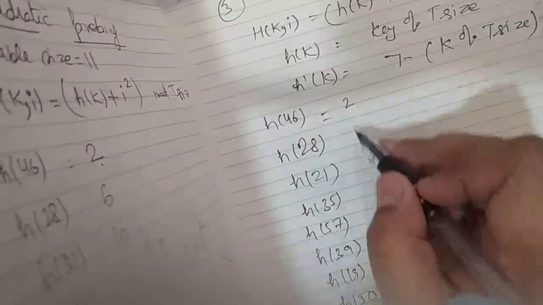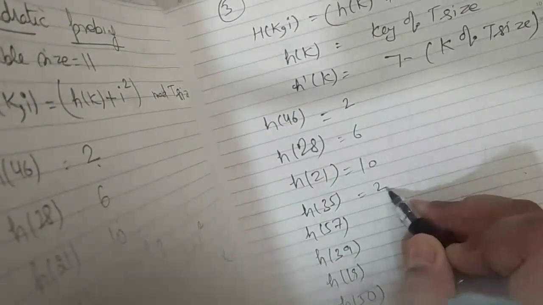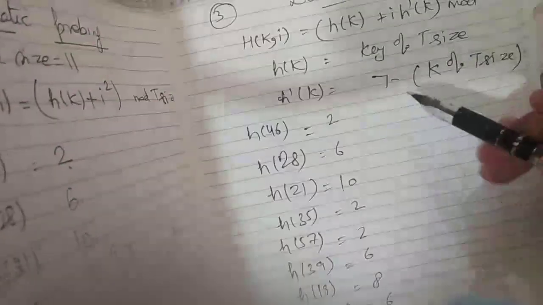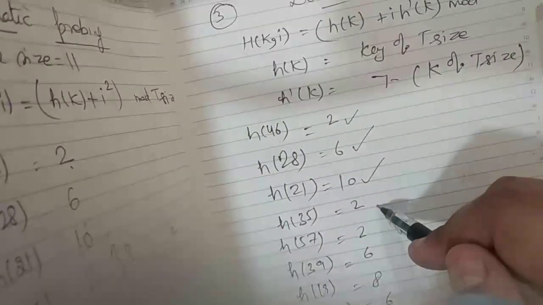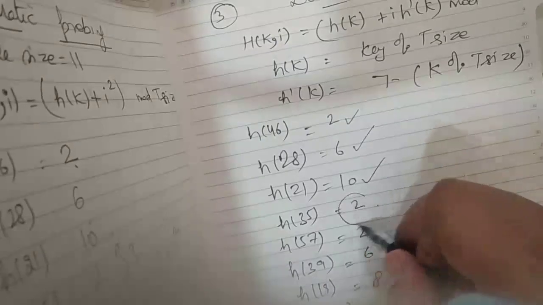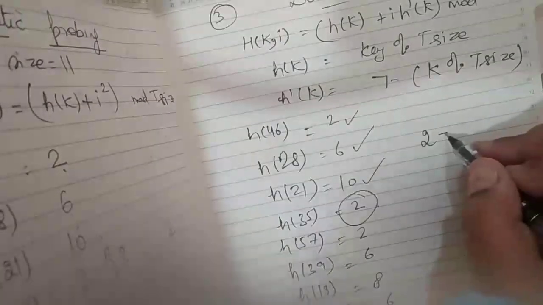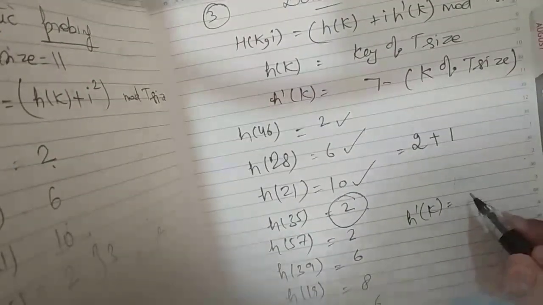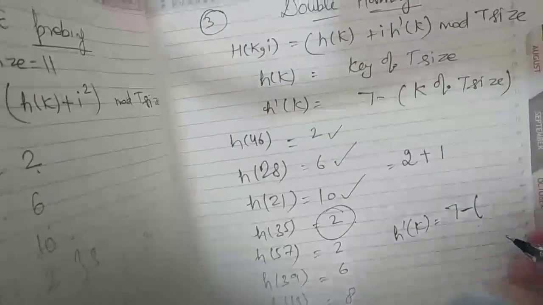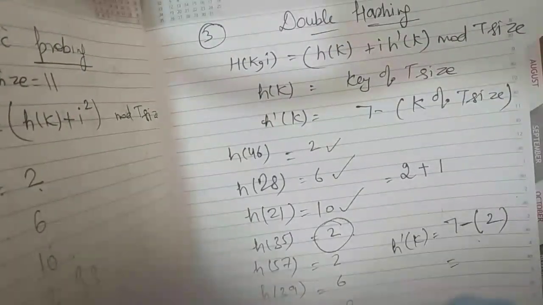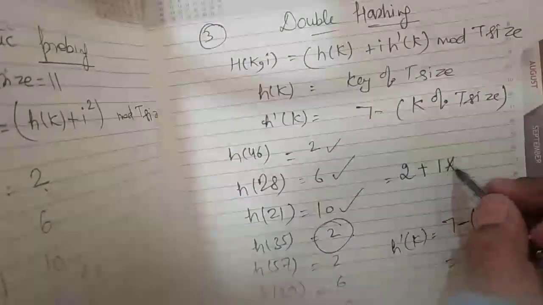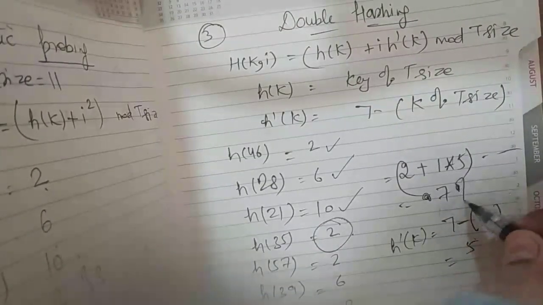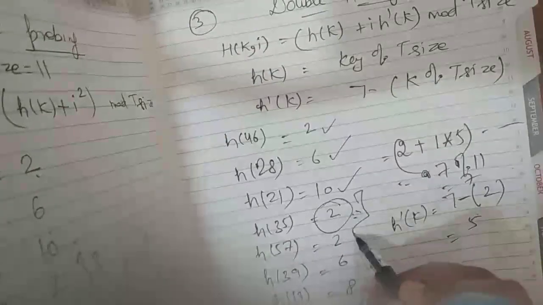So what are the hash values? Simple hash values: 2, 6, 10, 2, 2, 6, 8, 6, right? So there is no collision, no collision, no collision, there is a collision. How will we resolve this collision? New hash value is 2 plus 1 times h dash of k. H dash of k is 7 minus, what is our key? 35. 35 mod table size is 2. 7 minus 2 is 5. So 2 plus 1 into 5 mod table size, that is equivalent to 7 mod 11, which is nothing but 7. So the hash value of this is 7.